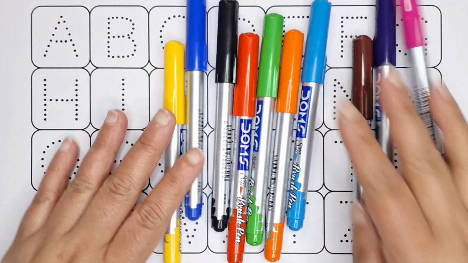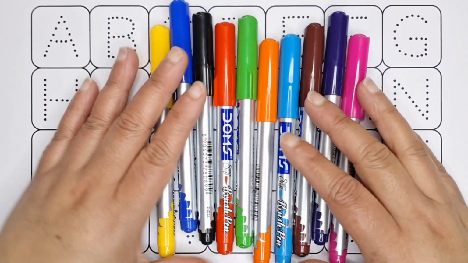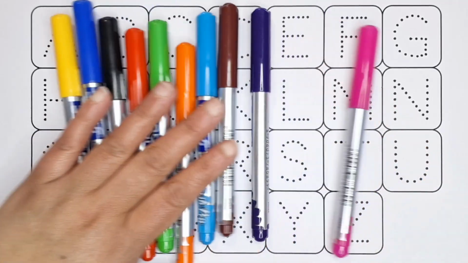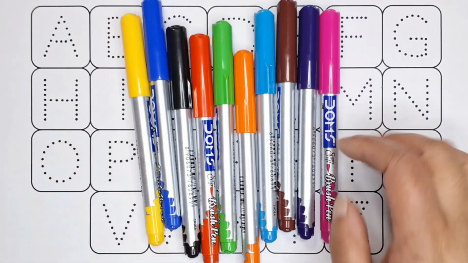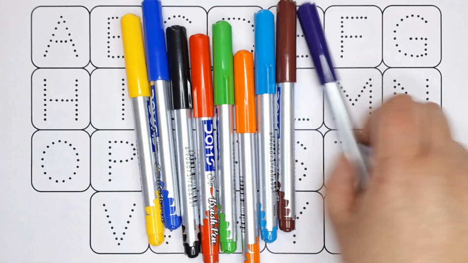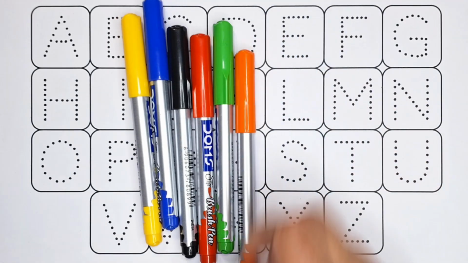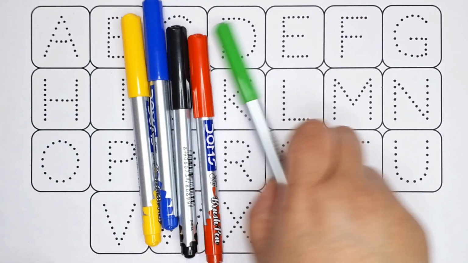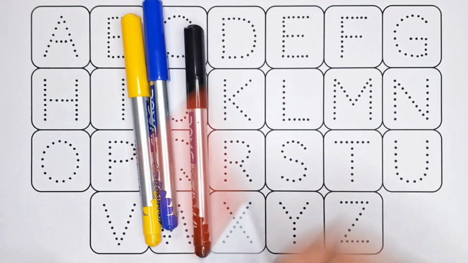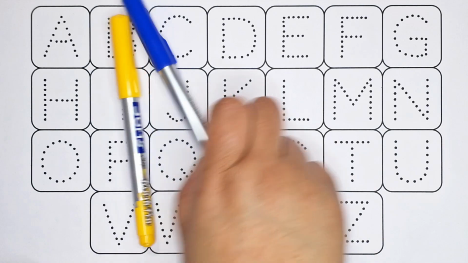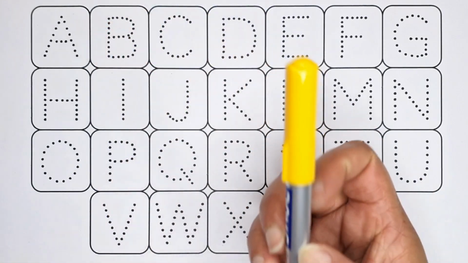Hello kids, welcome back. Kids, first of all, let's learn colors name. These are our colors. Pink color, purple color, brown color, sky blue color, orange color, green color, red color, black color, blue color, yellow color.